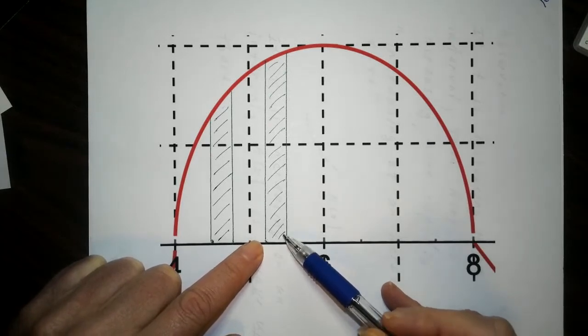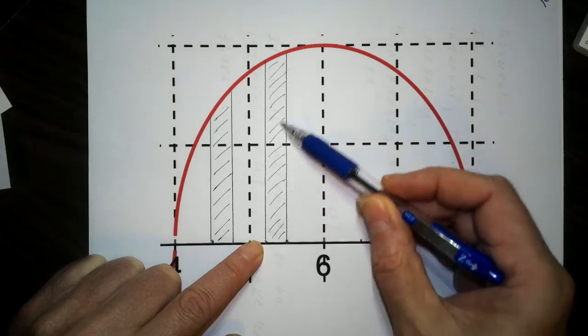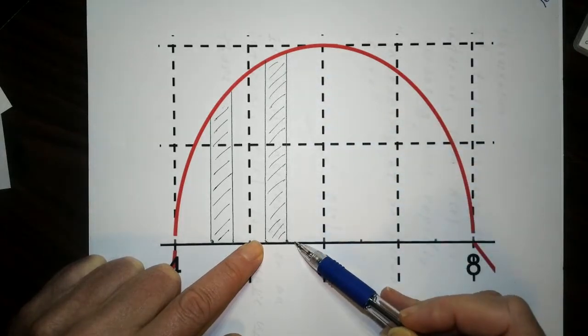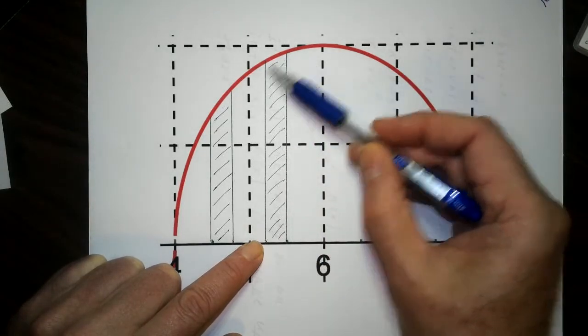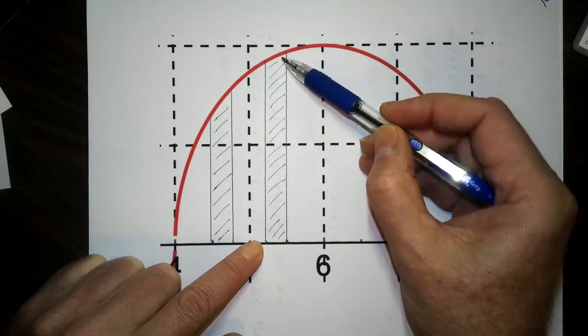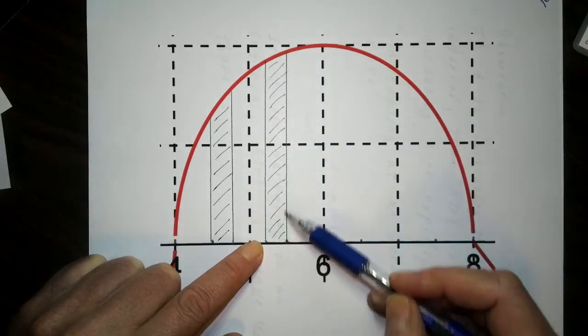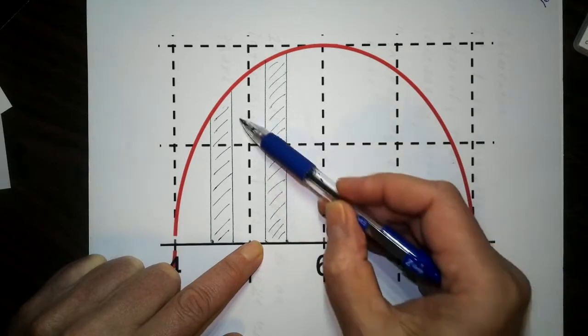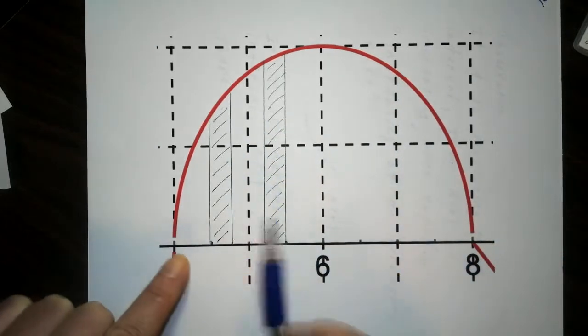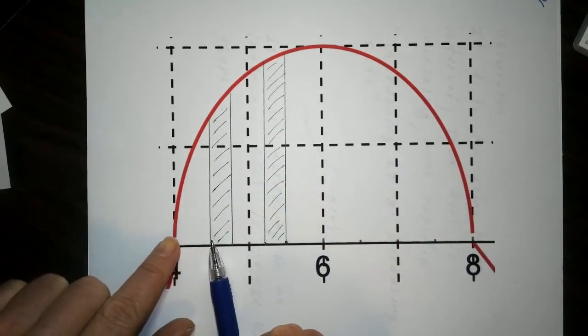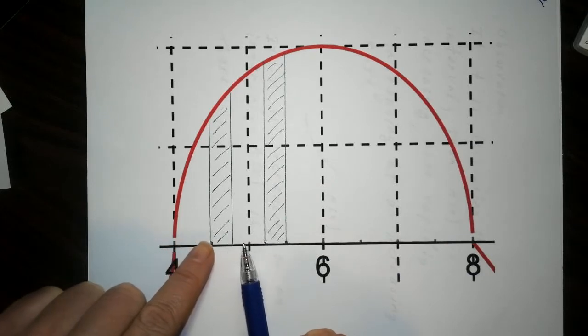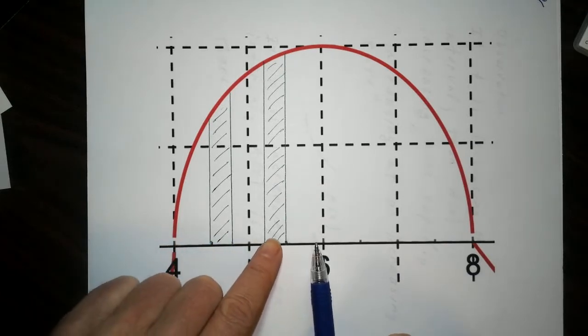Now I'm going to go over here and I'm going to draw a band of the same width. Now notice how the width is the same, but the height is larger because this function is increasing. So I've got a greater area for this band than I do for that band. So in other words, let's say I draw a band of common width and I move it from left to right.